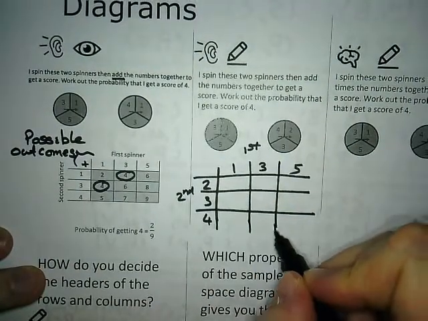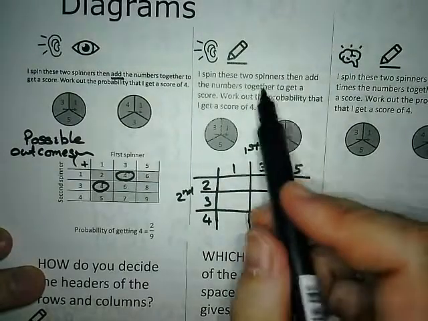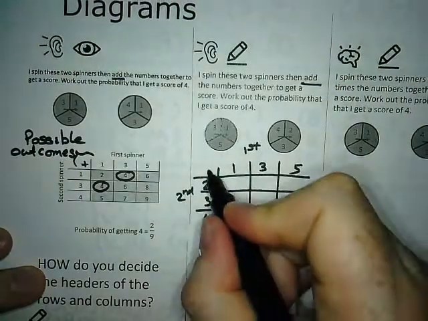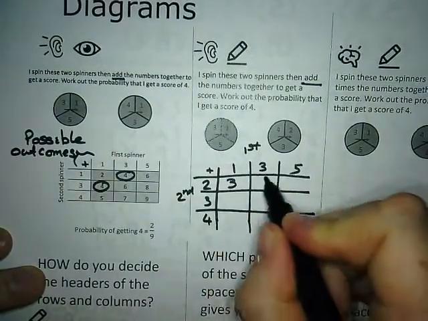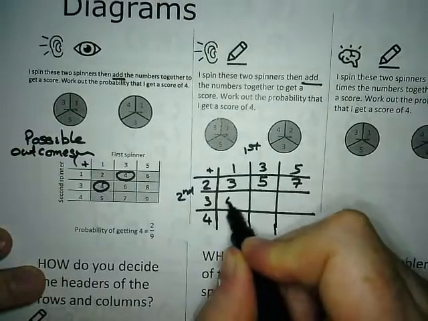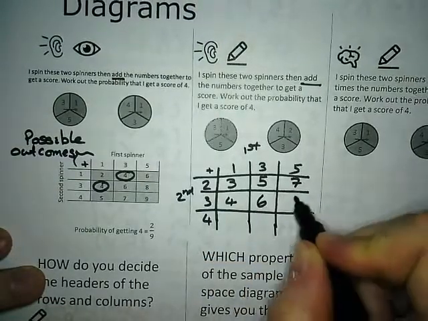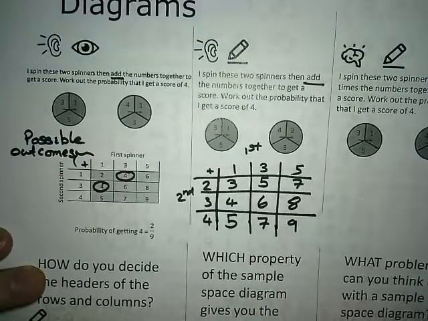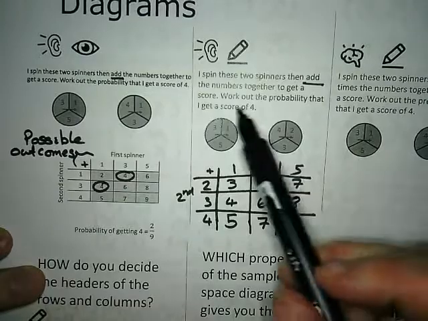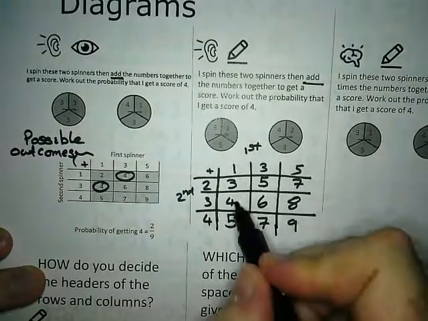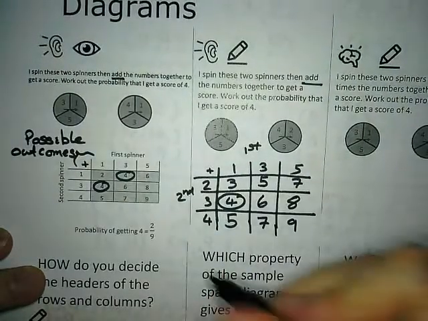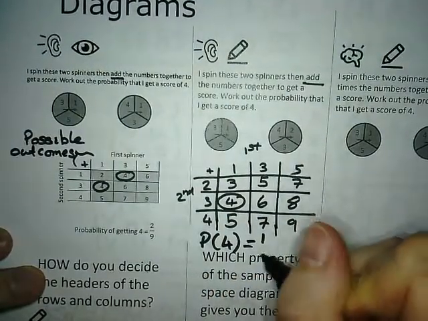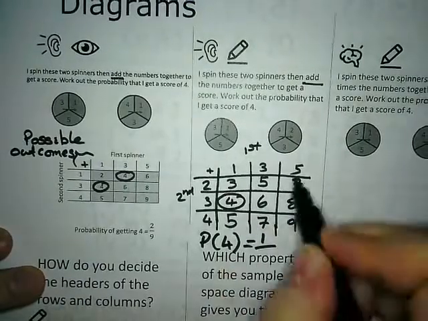And now I have to fill in my grid. It tells me I am adding. So I'm going to do 1 add 2 is 3, 5, 7, 4, 6, 8, 5, 7, 9. I want to work out the probability I get a score of 4. Well, there's one of them. So the probability of getting a 4 is 1 out of 9.